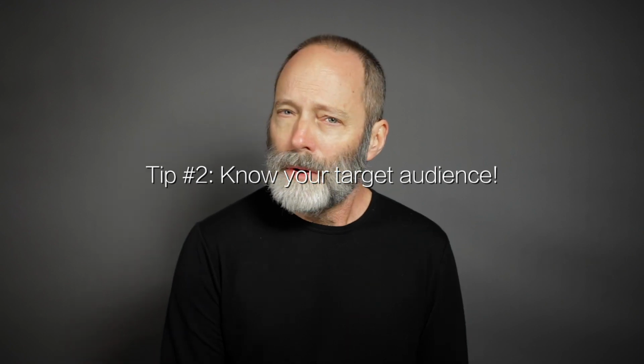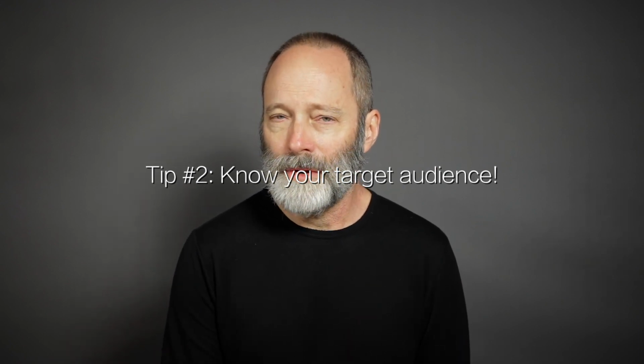Tip number 2, know your target audience. Who likes the type of music that you do? Who enjoys the art that you make? That's your target audience. Again, my experience, for me, is that my target audience are mostly male. They're between the ages of about 20 and 40, and many of them play guitar like I do. They're musical colleagues. Really important to know who that audience is who enjoys your music.